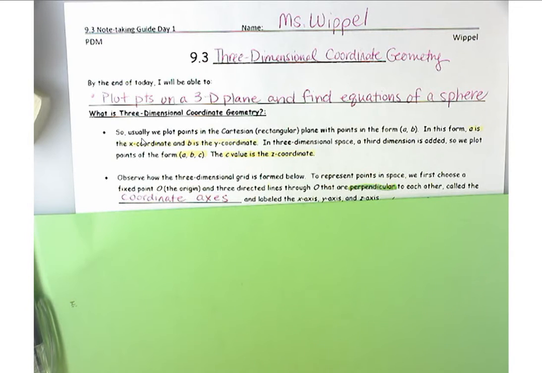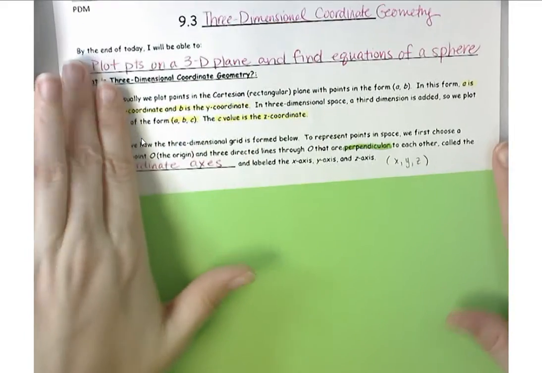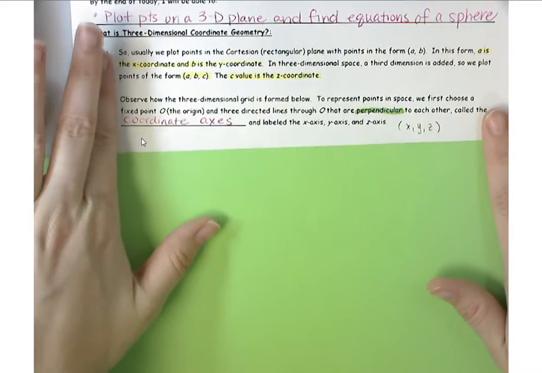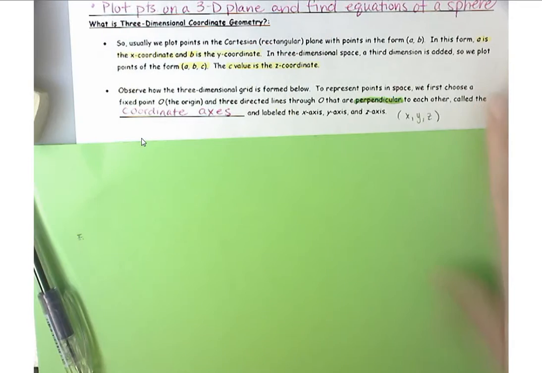A is the X, B is the Y. And then in three-dimensional space, a third dimension is added. So we plot points of the form (A, B, C). The C value is the Z coordinate. Okay, and I'm going to show you in just a second what that looks like, but you do have a picture on your notes below. So observe how the three-dimensional grid is formed.